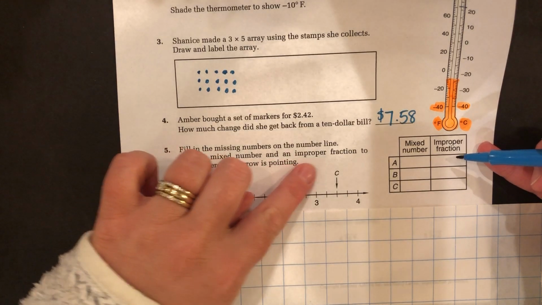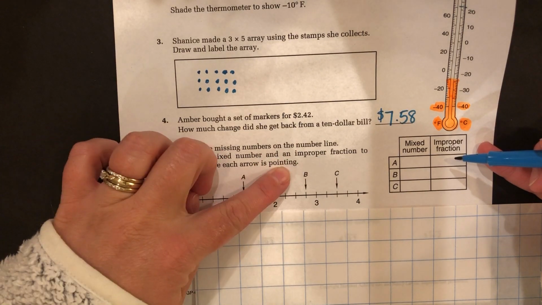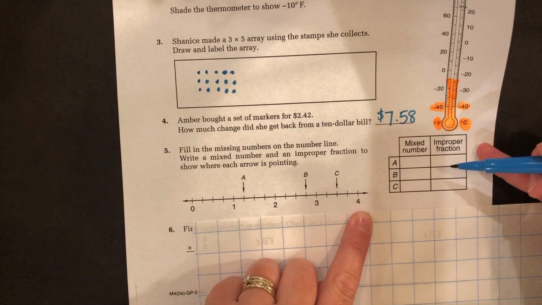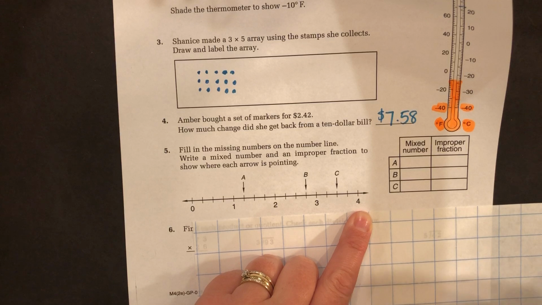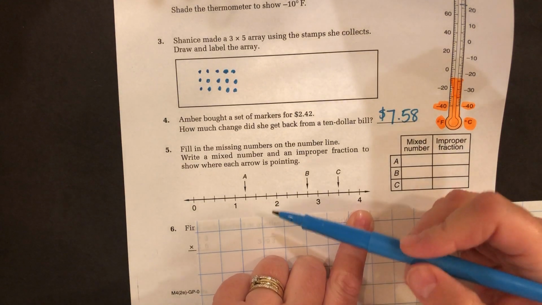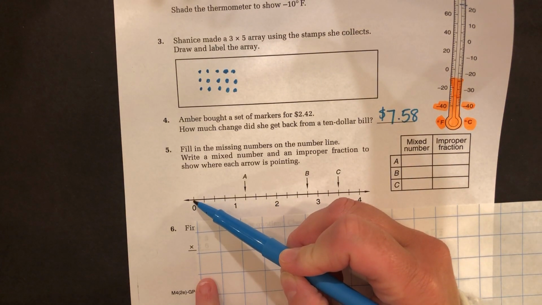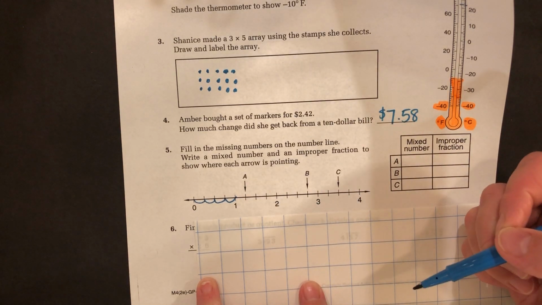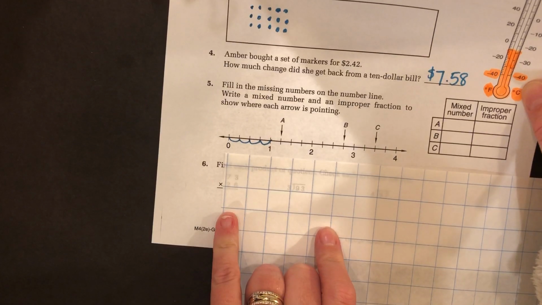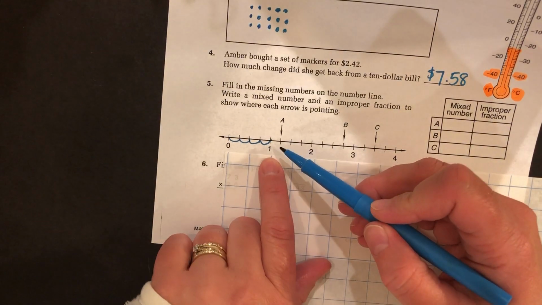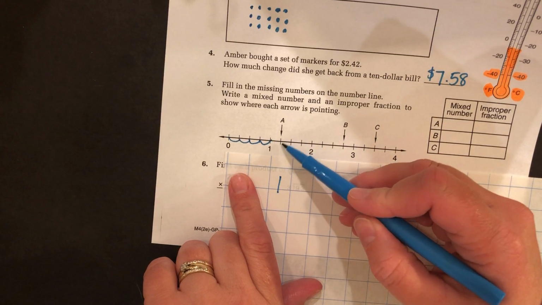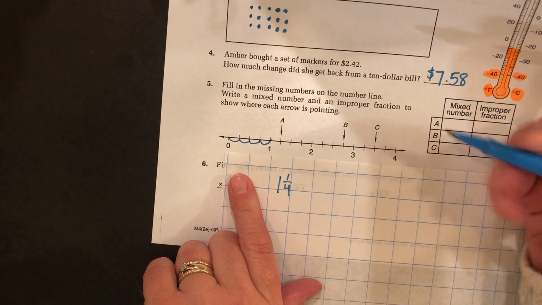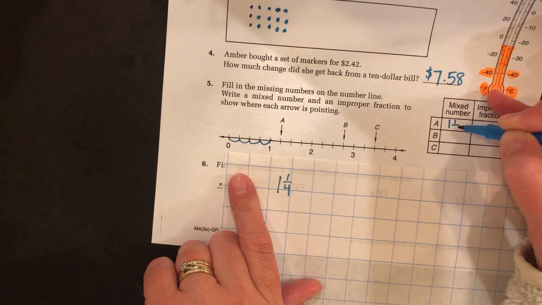Write a mixed number and improper fraction to show where each arrow is pointing. So we have this number line, and we have to figure out real quick what it's separated into. So I see 1, 2, 3, 4 is separated into fourths, isn't it? Okay, so A is 1 and 1/4, right? A is 1 and 1/4.